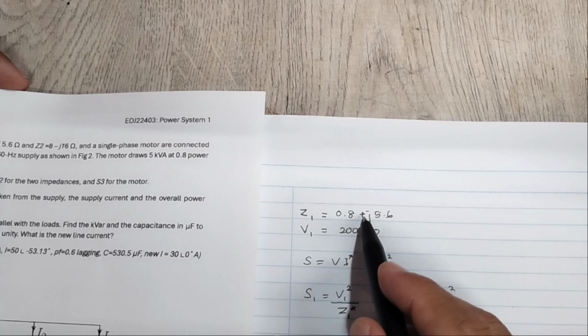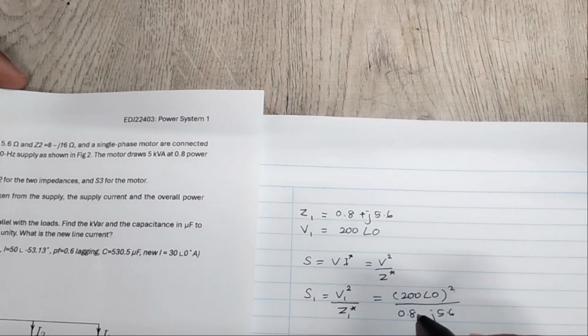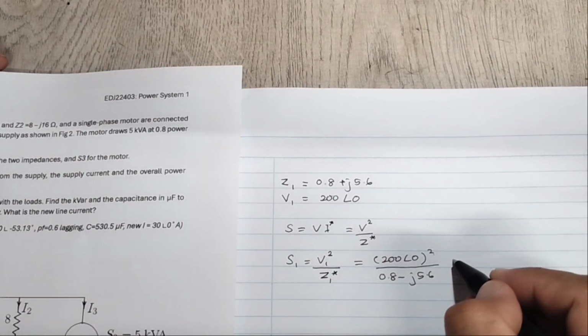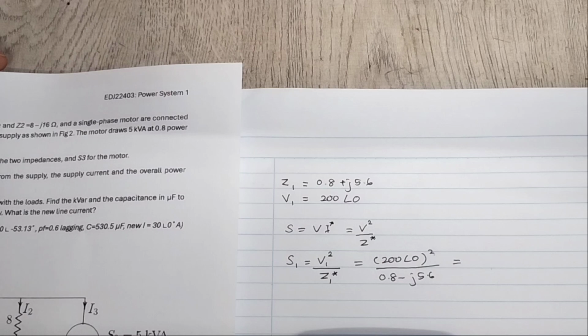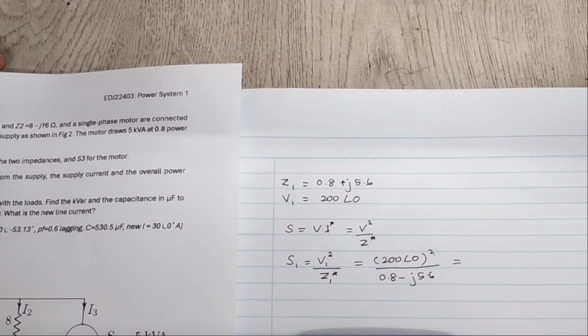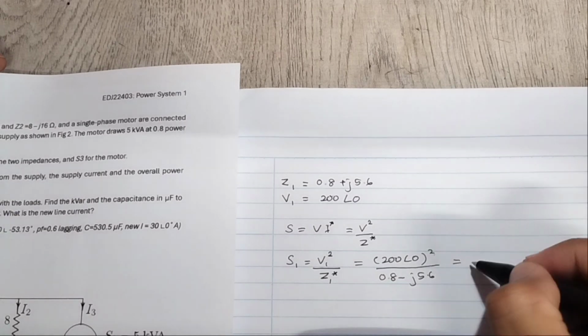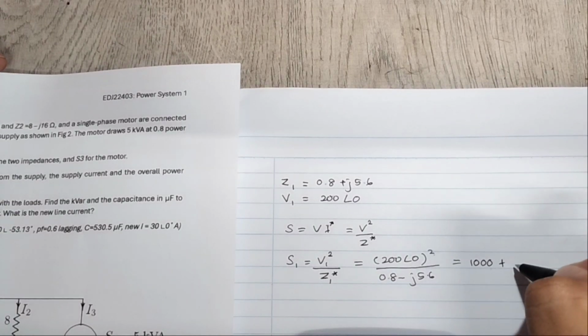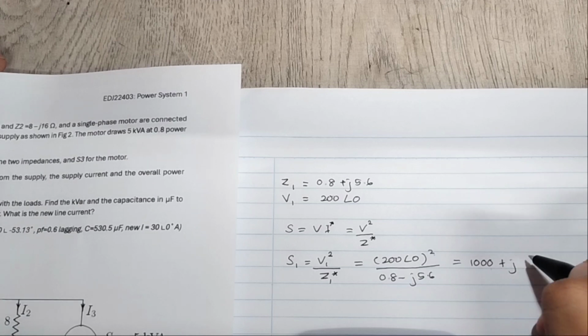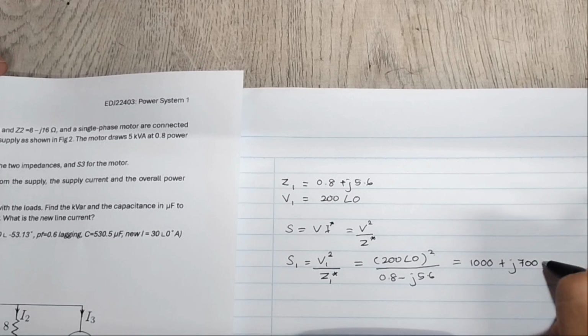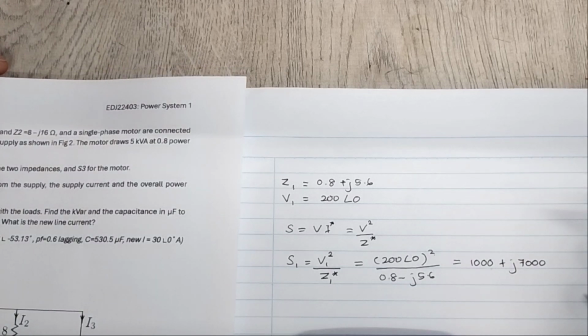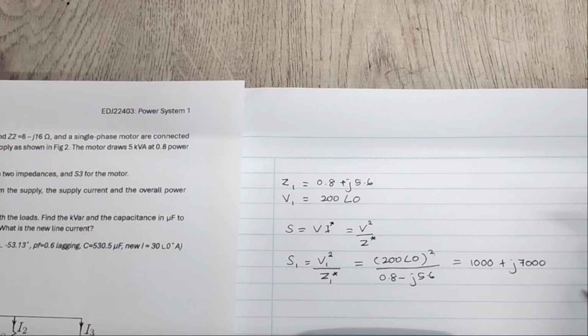Conjugate positif akan jadi negatif. So dapatlah S1 dapat berapa? 1000 plus J7000. Okay, betul.